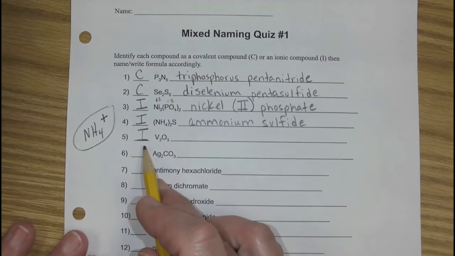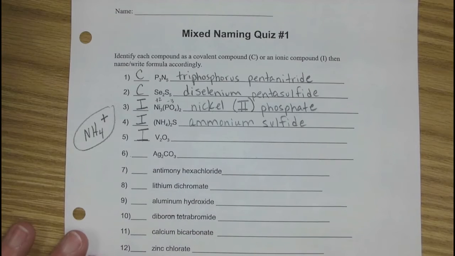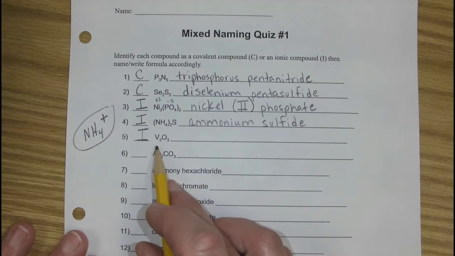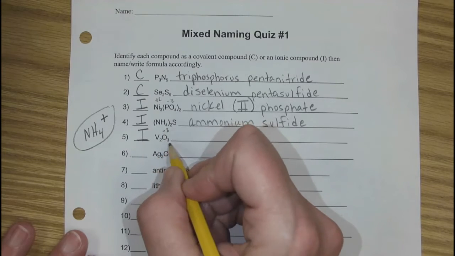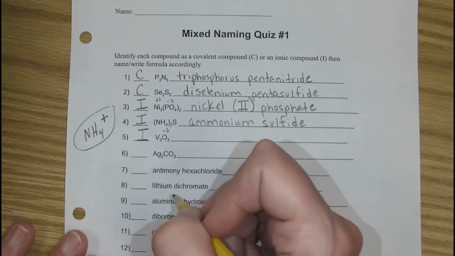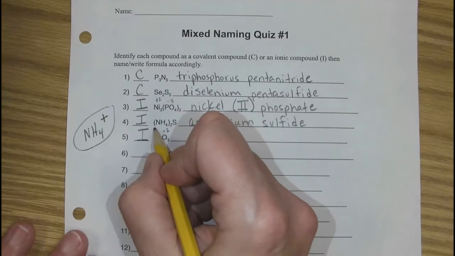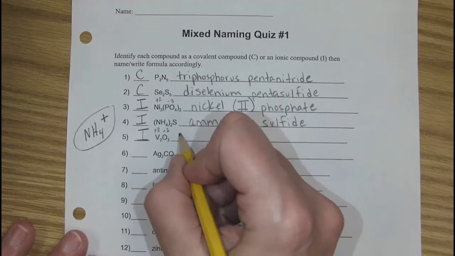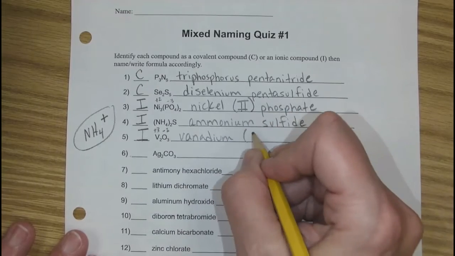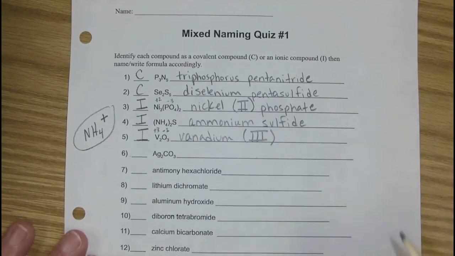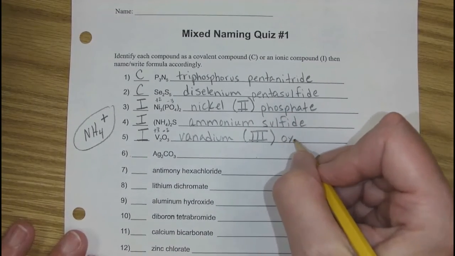This one, vanadium's a metal, so it's going to be ionic. It's a transition metal. It's in group 5. So we're going to have to say what the charge is on vanadium. Oxide is always -2, so this side equals -6. And so if you have 2 of these, this has to be a 3. So this one is vanadium 3 oxide.